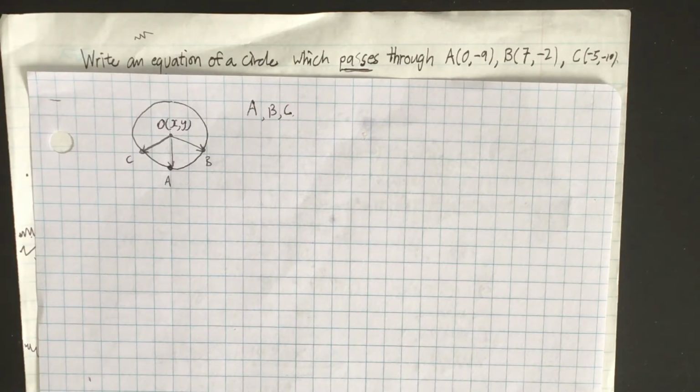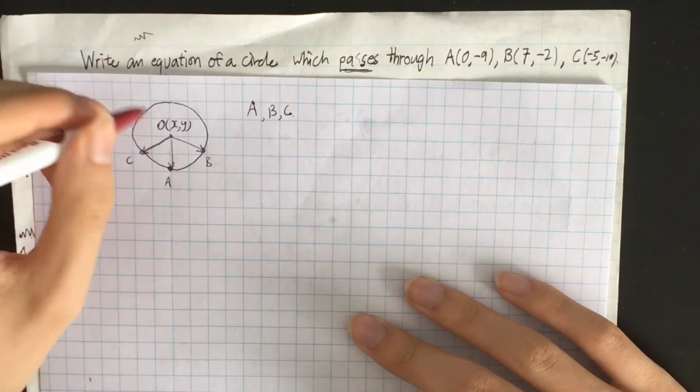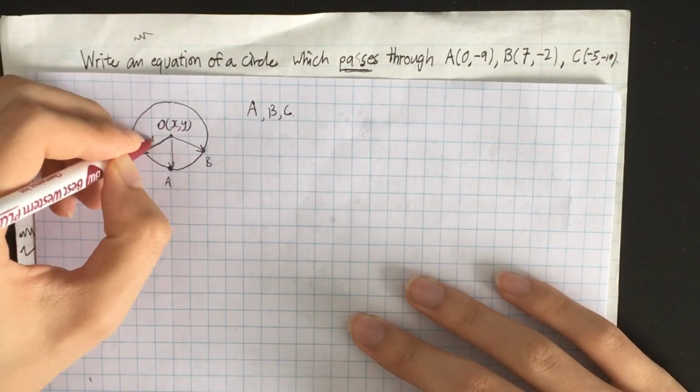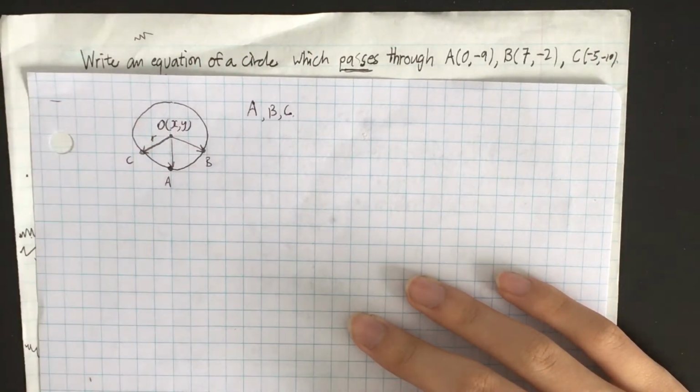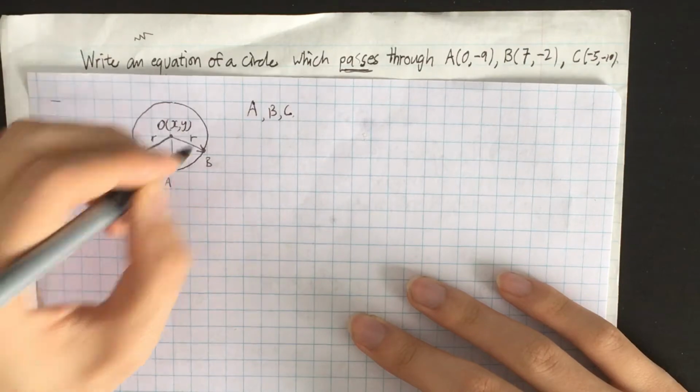So if we call this length R, then this length here is also R. Likewise here.